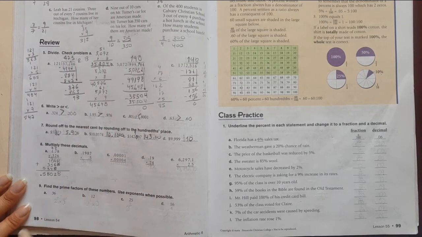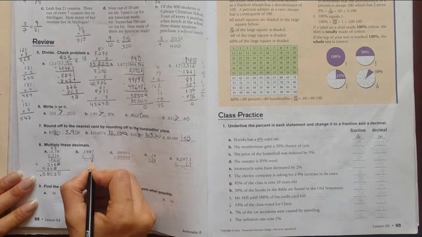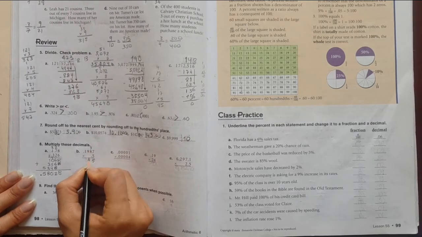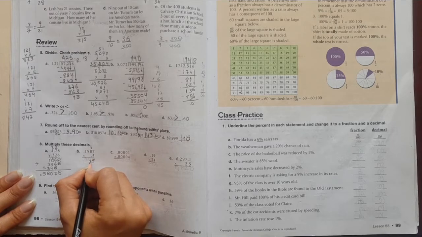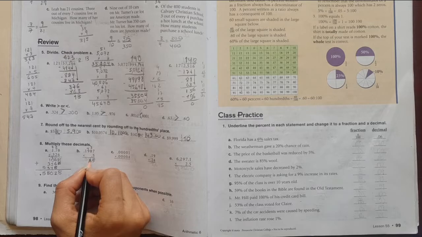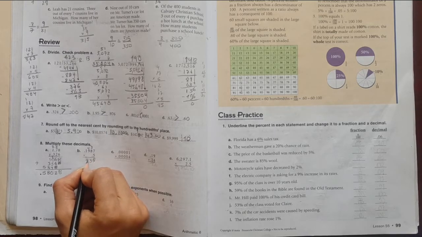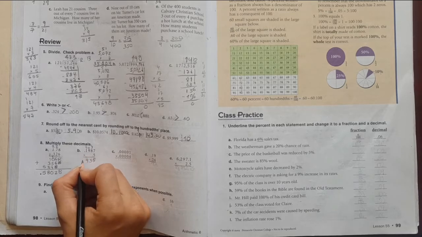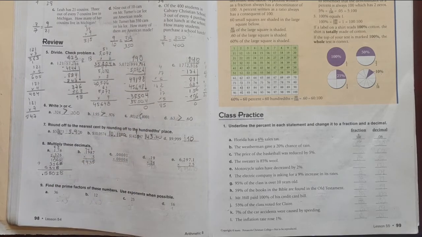You see? In this case, this one is so easy. 5 multiplied by 7, 35. I carry 3. 5 multiplied by 8, 40. Plus 3, 43. I carry 4. 5 multiplied by 9, 45. Plus 4, 49. I carry 4. 5 multiplied by 1, 5. Plus 4, 9. Here, listen up.